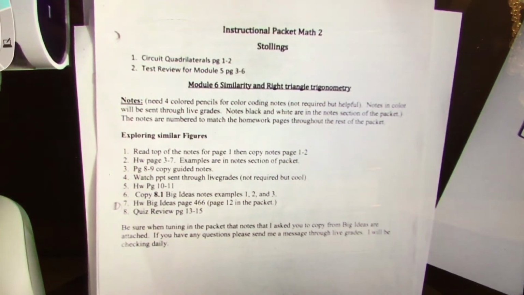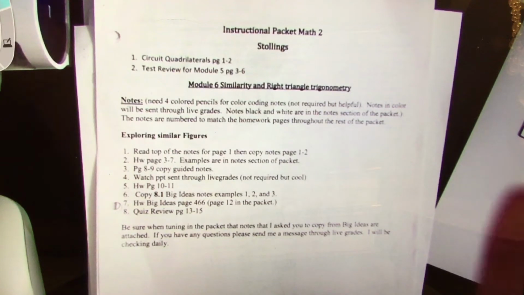Couple things out of the way first while they're in my mind. We've done the circuit, we've done the test review, we've done a quiz. If you haven't done the quiz, please do the quiz. It's either in Teams or I sent you a copy in LiveGrades if you haven't done it in Teams yet. Number two, please make quiz corrections.